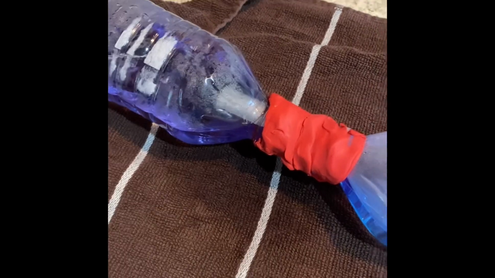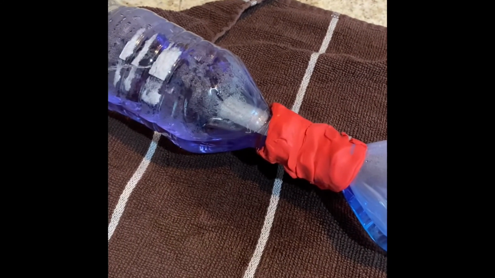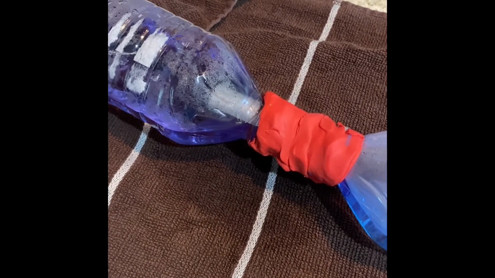We will now carefully turn the bottles over so that the hot water is on top of the cold water. We will watch for 2 minutes and then record everything that is happening.